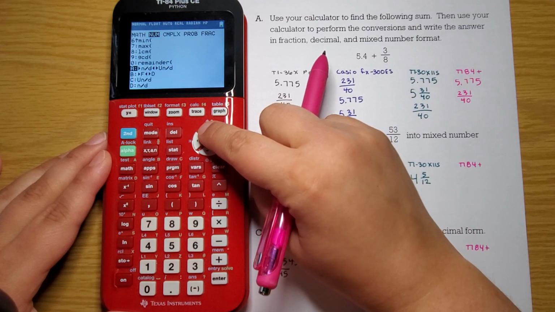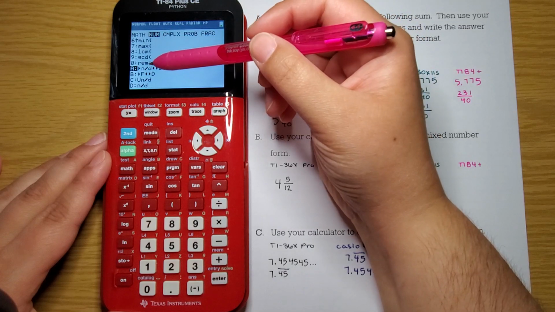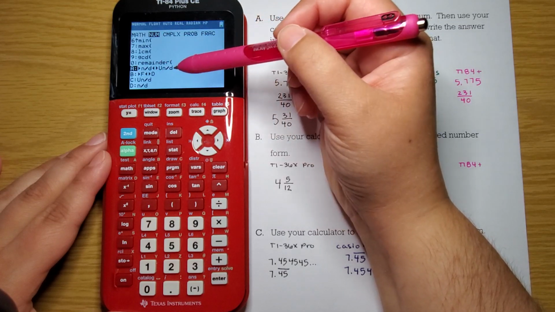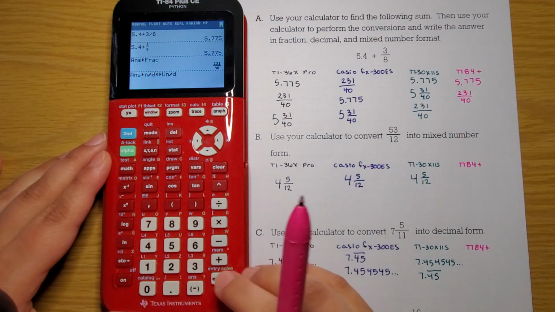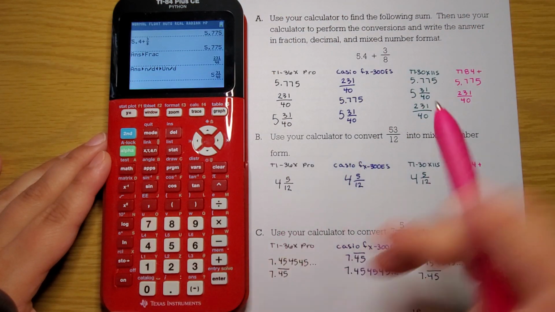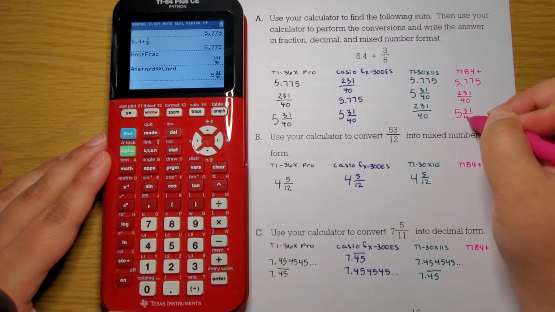I'm going to scroll up so that the A is highlighted, and this is going to convert between numerator, denominator, and mixed number format. So I'm going to press enter to select that, and then I'll press enter again, and that gives me 5 31/40.